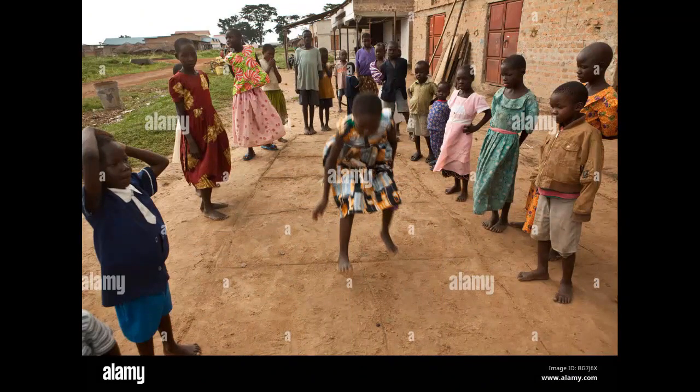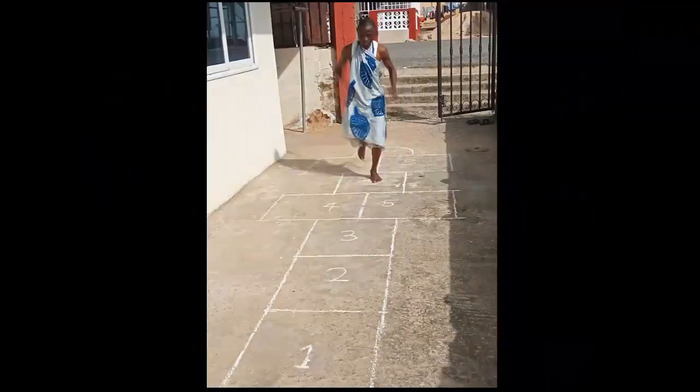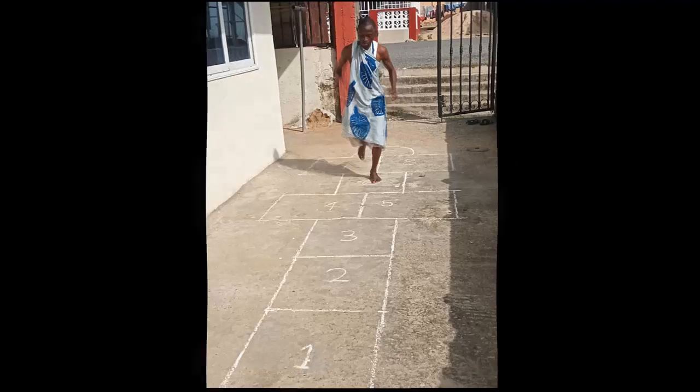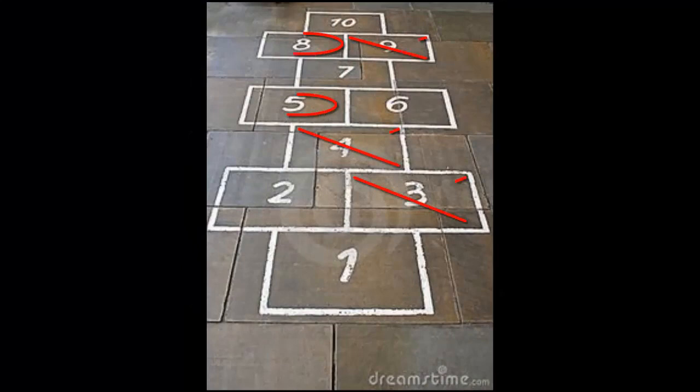This game uses a strategy of acquiring more rooms or boxes. The more boxes you have, the more power you have. Other participants have to jump over your house into theirs if you have occupied the boxes before them.